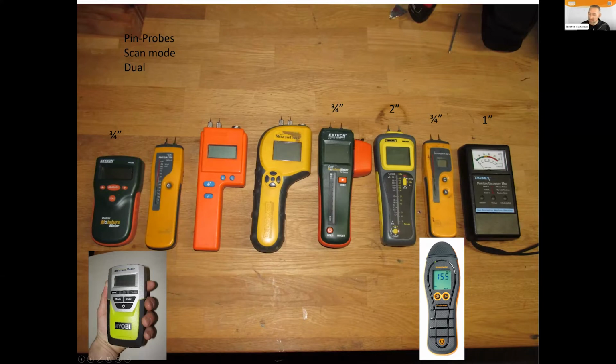They have instantaneous feedback, which is something that's important to me. When I'm scanning a wall, if it's a vinyl house and I'm using the scan mode and I'm pulling it across the vinyl siding, I want instant feedback. I don't want to pull it across and have to stop and wait, see what the meter says, pull it across, wait, see what it says.